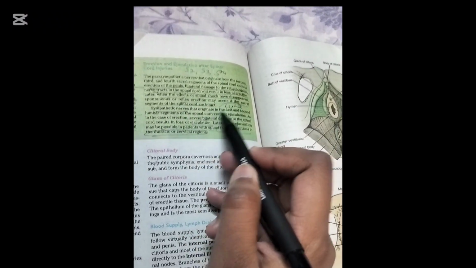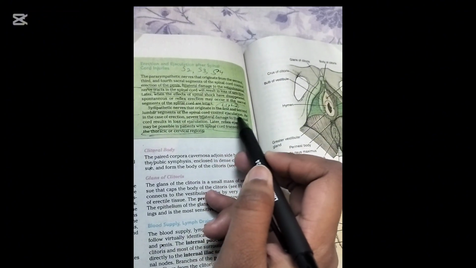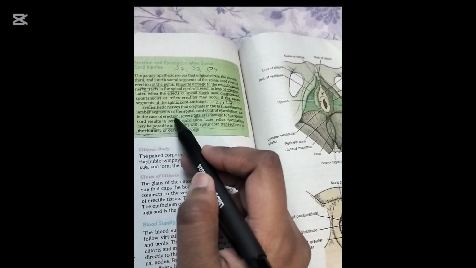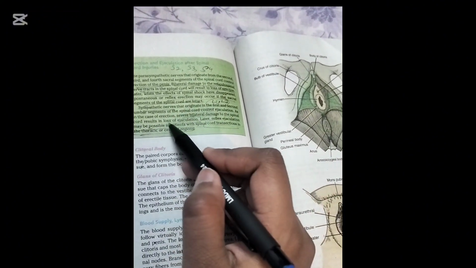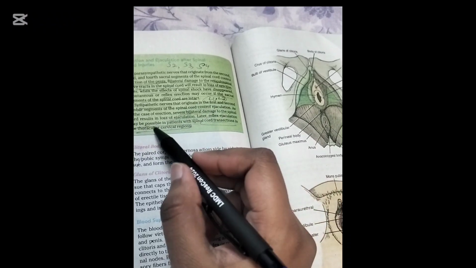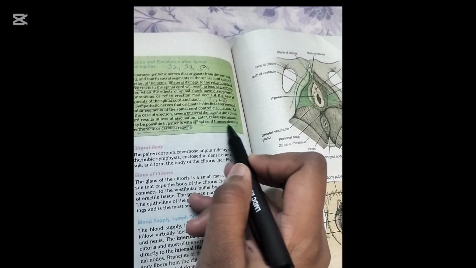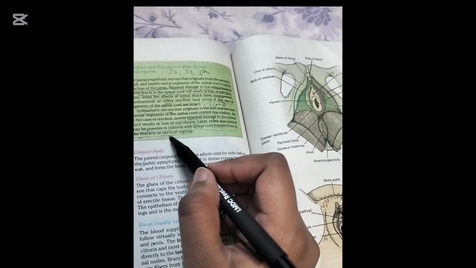Sympathetic nerves that originate in L1 and L2 of the spinal cord will control ejaculation. As with erection, bilateral damage to the spinal cord results in loss of ejaculation; later on, reflex ejaculation may be possible in patients with spinal cord transection in the cervical and thoracic regions.